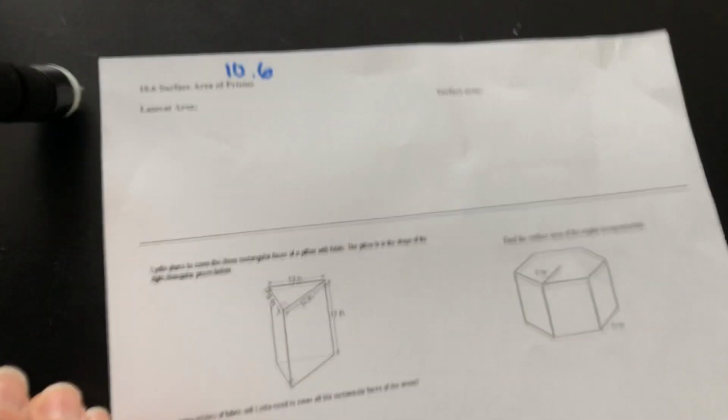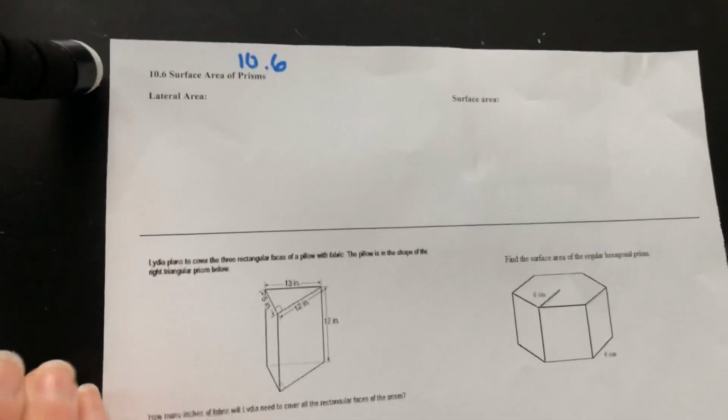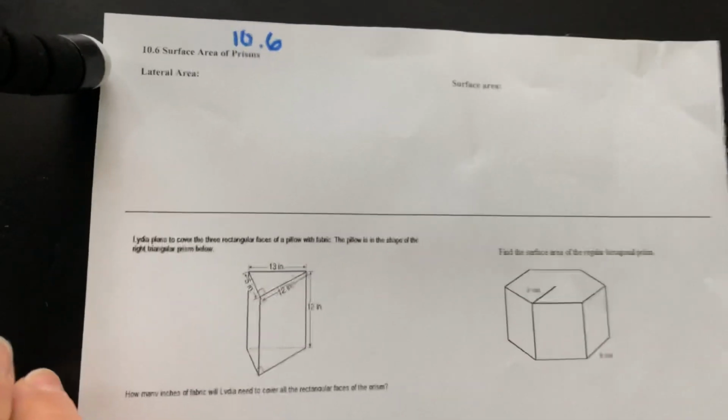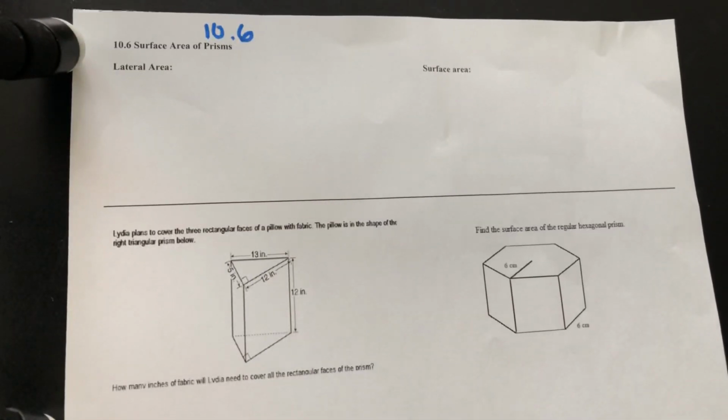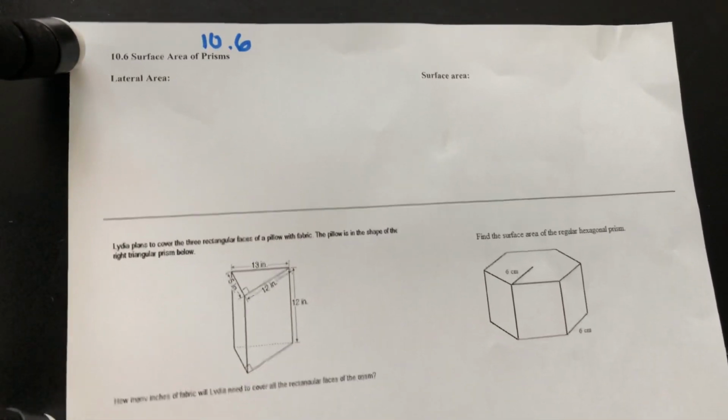So now here is 10.6. Now we're really going to find the surface area of a prism. So we're going to talk just about prisms for today. Your other lesson was an intro for everything. So today is just about prisms.